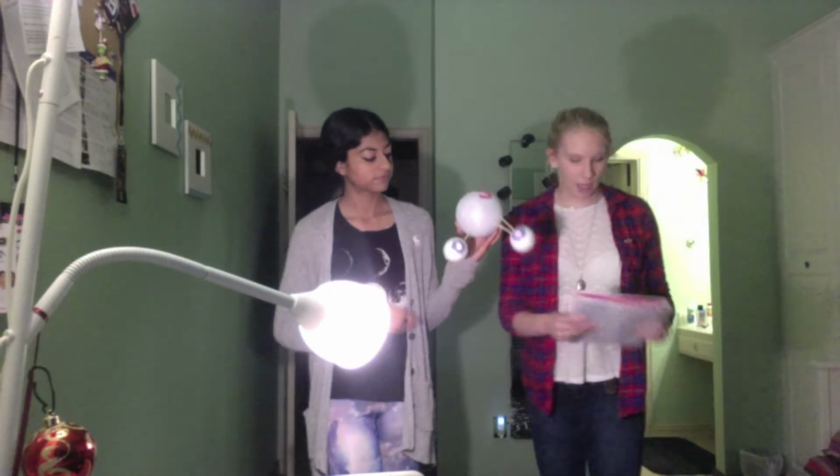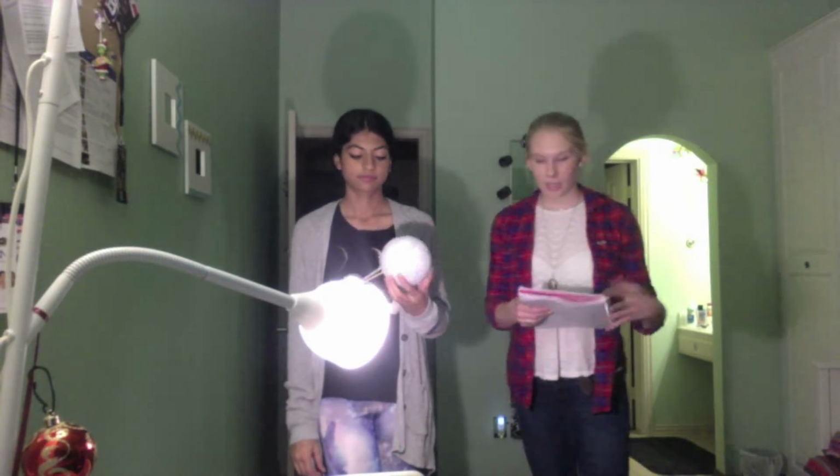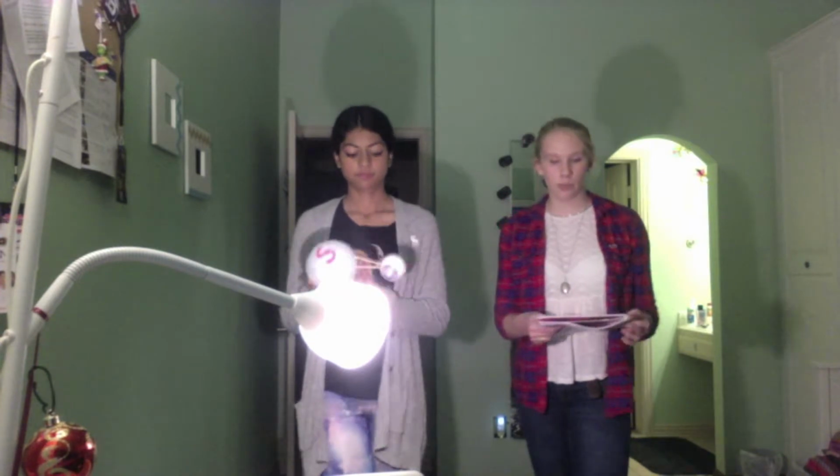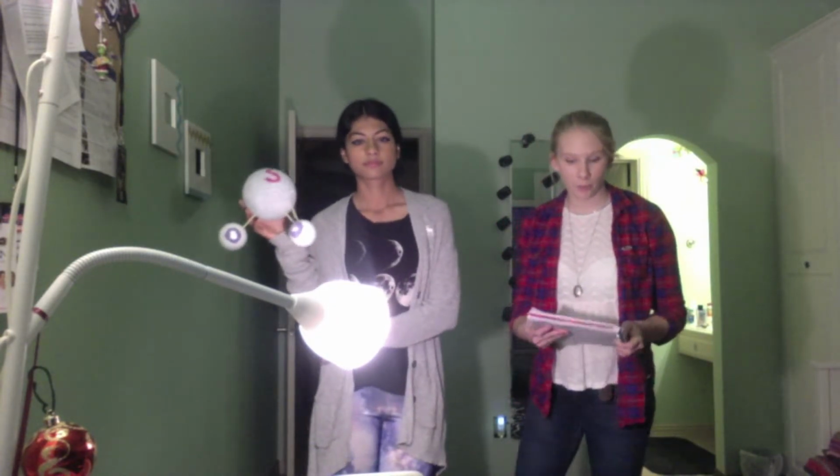Okay, so covalent bonding. Well, it's a bond in which one or more pairs of electrons are shared by two atoms. So it's the sharing of electrons between a nonmetal and a nonmetal.